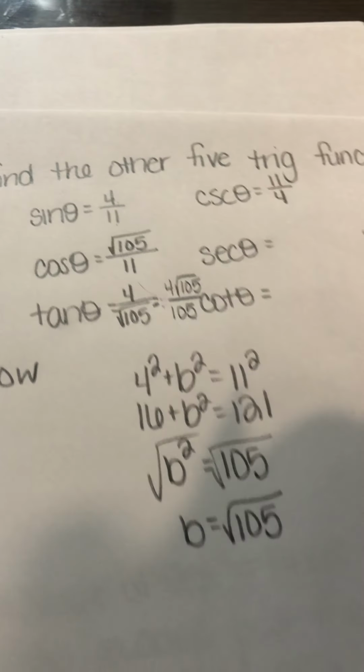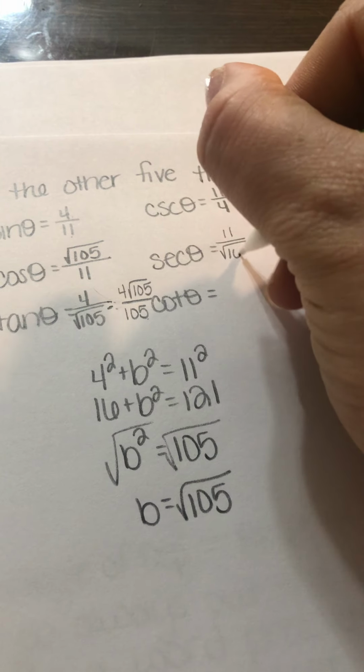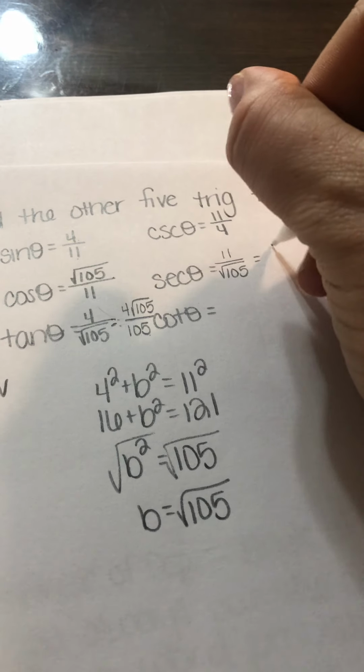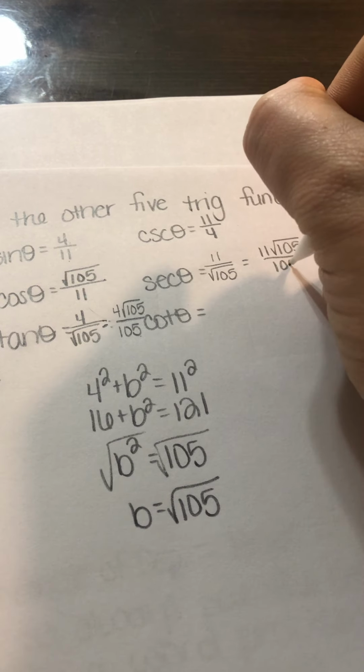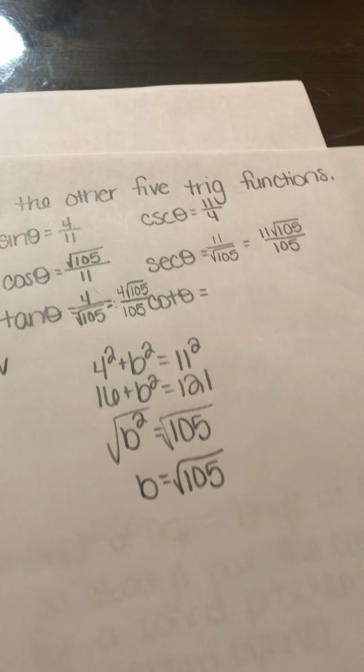Okay, so we need to flip to get secant, it'll be 11 over the square root of 105. When we rationalize that, it becomes 11 square root of 105 over 105. And 11 over 105 does not reduce, so we'll leave it like that.